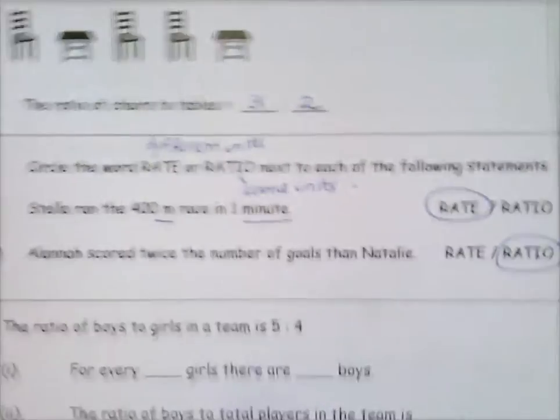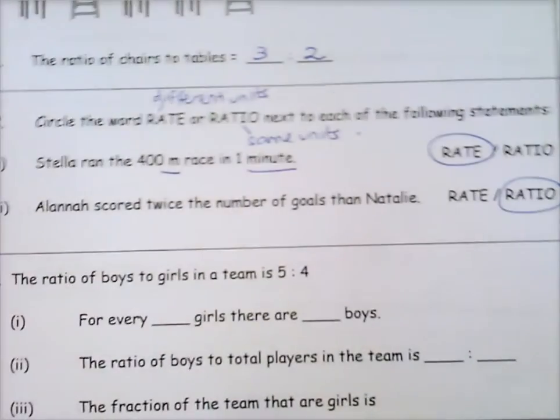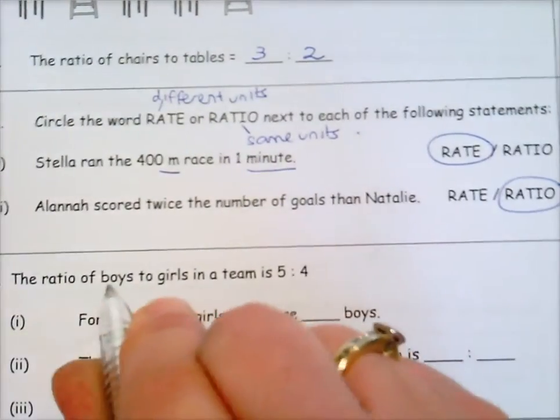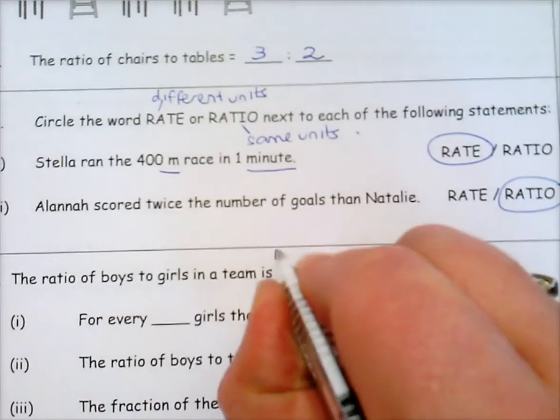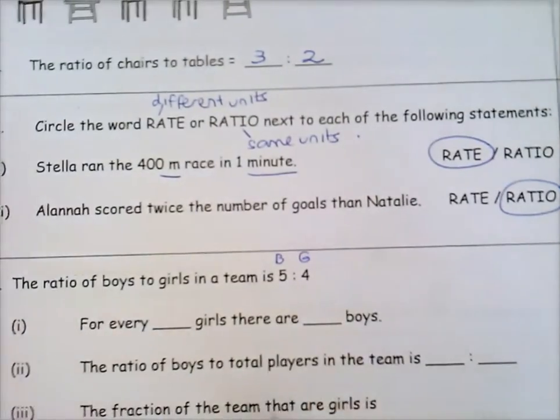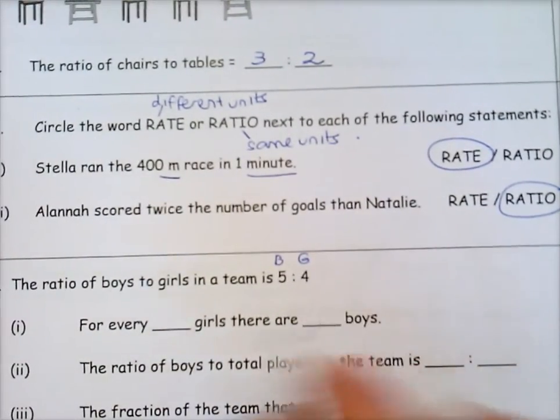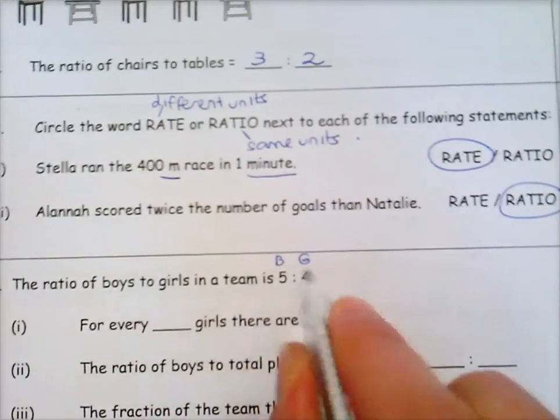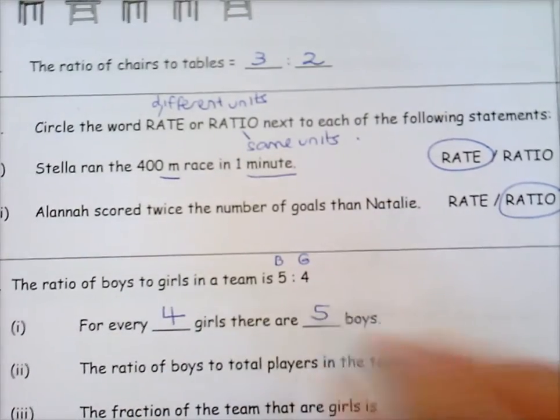Now the next one. The ratio of boys to girls in a team is 5 to 4. Because it's boys to girls and it's 5 to 4, I'm going to put boys on the first one, girls on the second one. So for every how many girls? For every 4 girls, there are 5 boys.